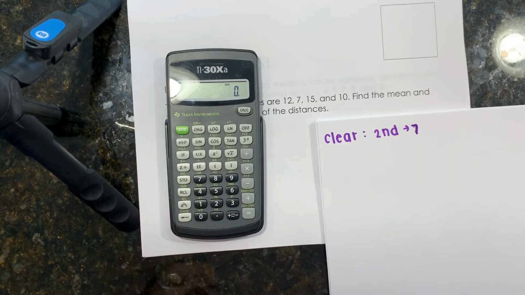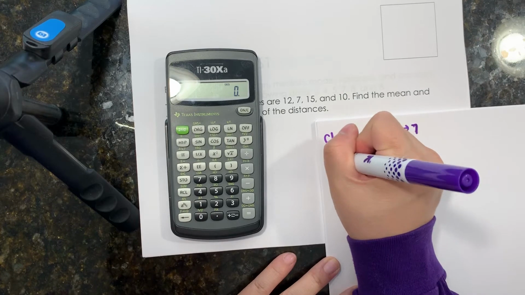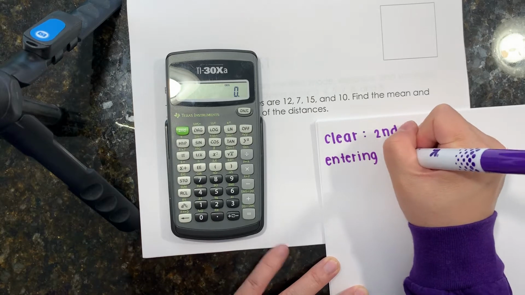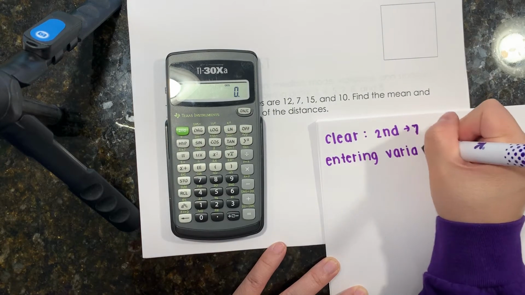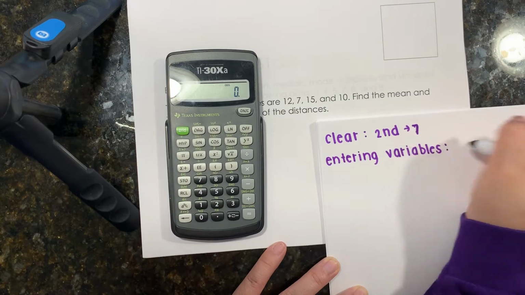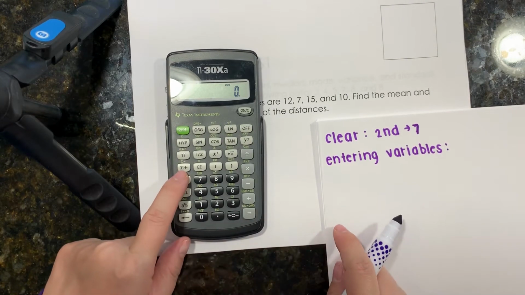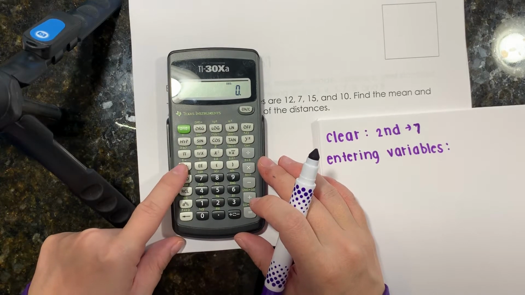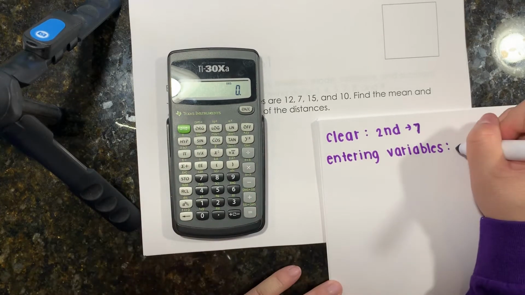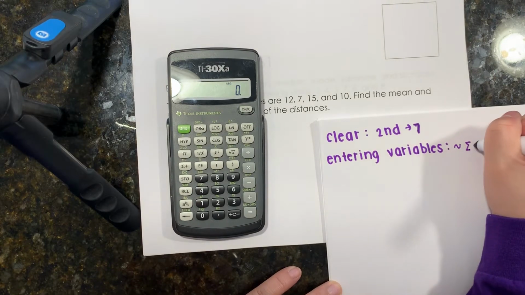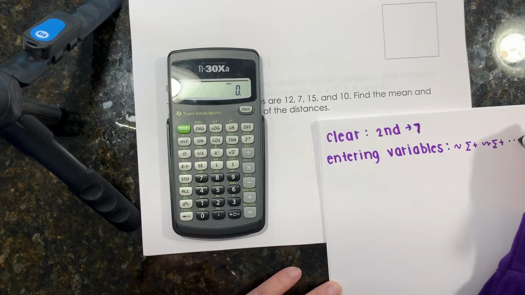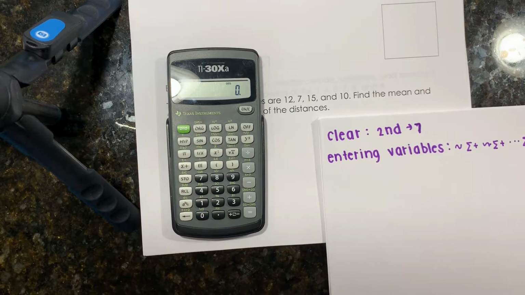When you're entering variables, you are going to use this button right here, which is the summation plus button, the E plus button. You're going to press that each time you enter a variable. So you enter a variable, then press the E plus button. You enter a variable, then press the E plus button, and so on. You'll end with the E plus button when you're done, and that should tell you how many variables you've entered.